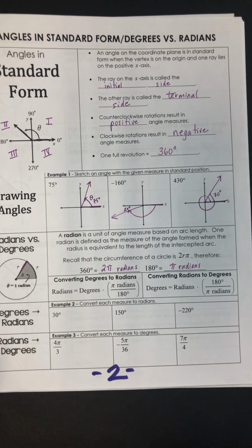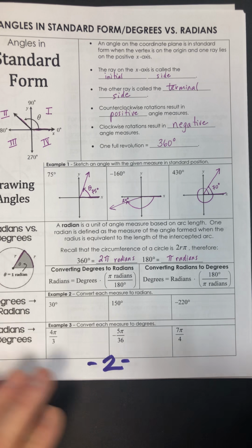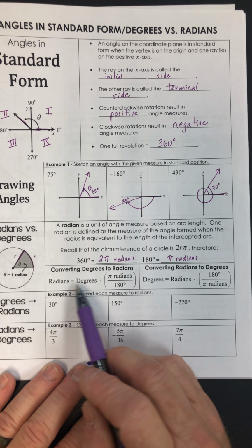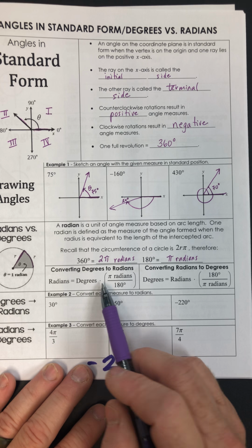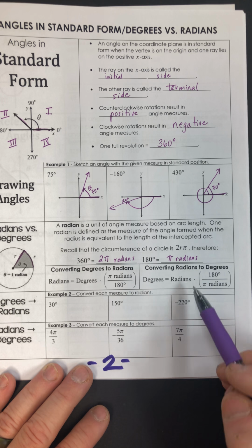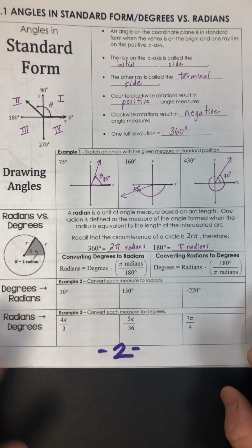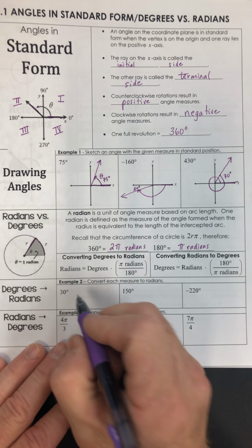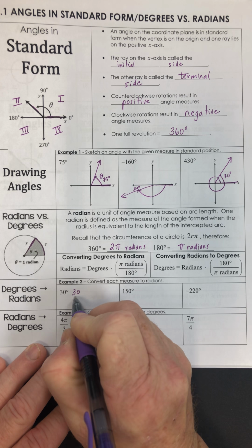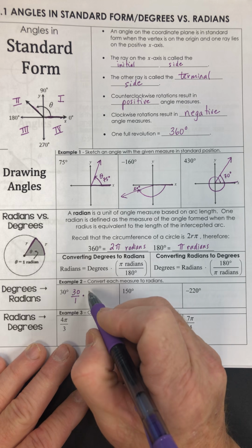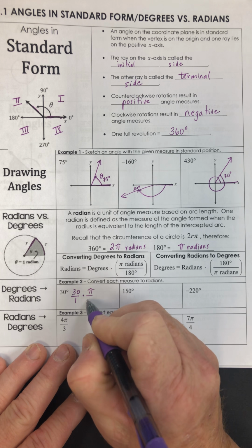So when we convert, we just change however we need to change. If you want to find radians, you take the degrees and you times it by pi radians over 180. And the other way, it's times by 180 over pi. So we'll do some of these and you'll see it's a fairly easy conversion. So if you're starting with degrees, you're going to times that by a fraction, so my answer is going to end up with pi in it. Okay, so this is how I remember. So I'm going to multiply by pi over 180.